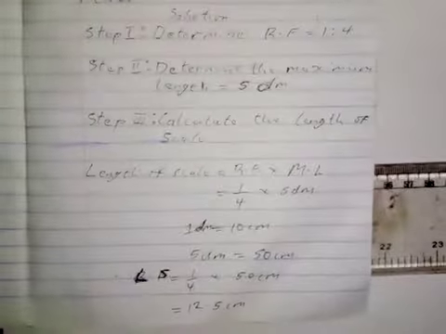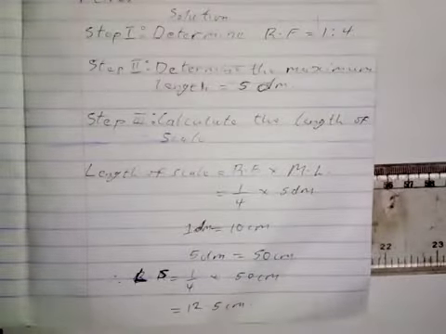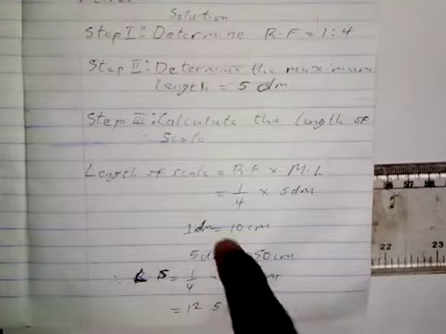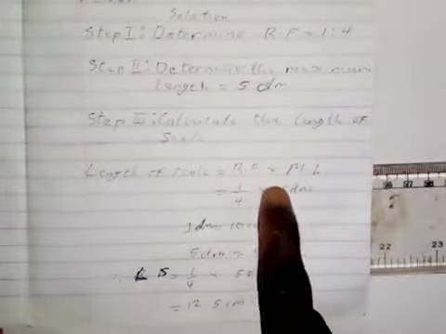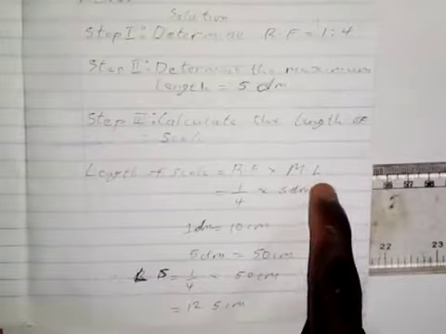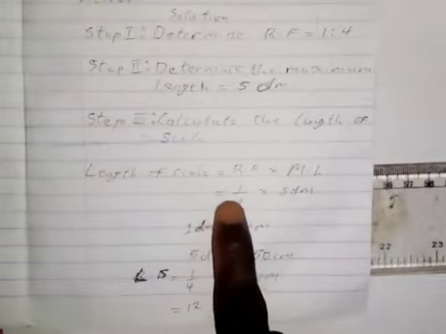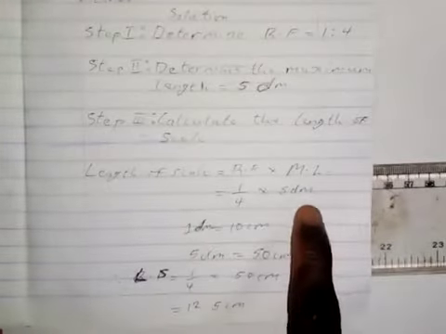Then the next thing we need to do is calculate the length of scale. As I said in the previous video, the length of scale is calculated with a formula, which is RF times maximum length. My maximum length is ML, as I abbreviated it. So the length of scale is equal to 1/4 multiplied by 5 decimeters.